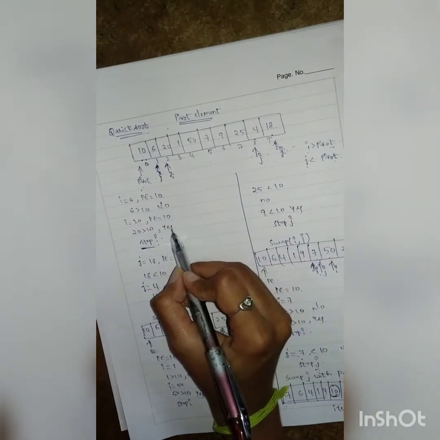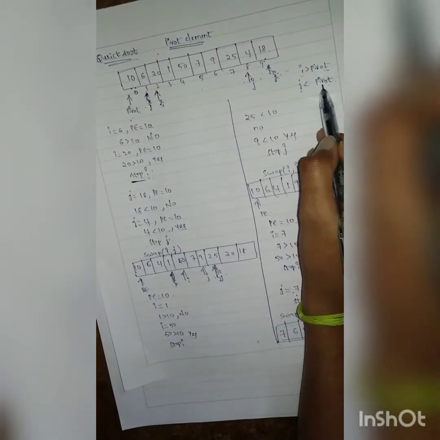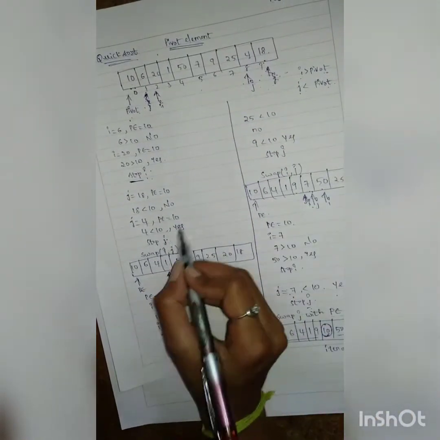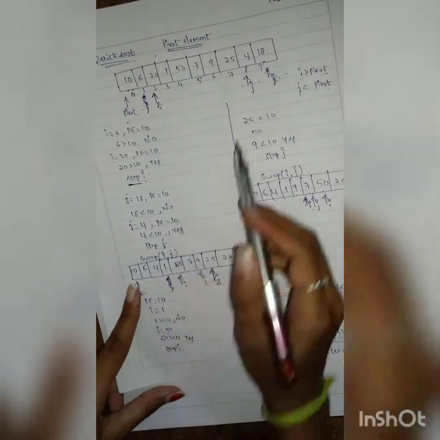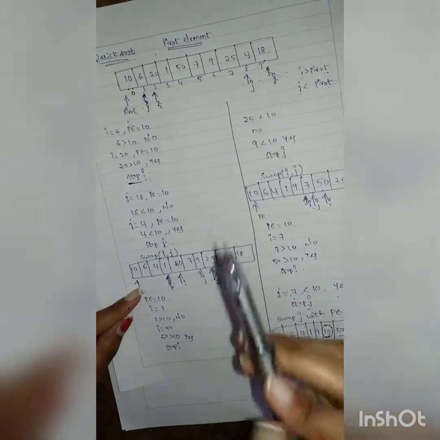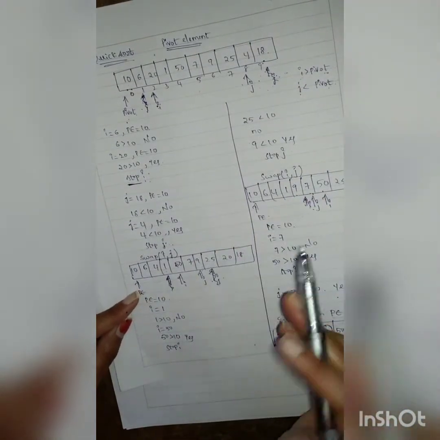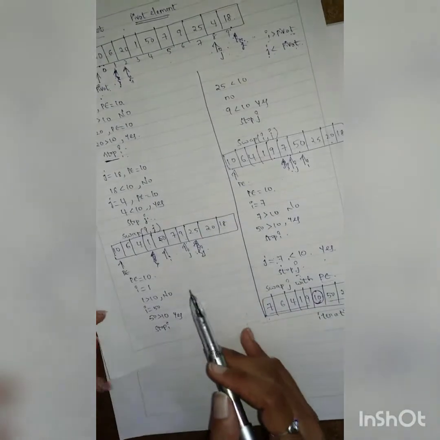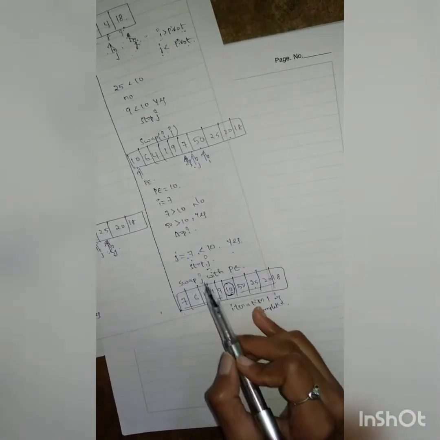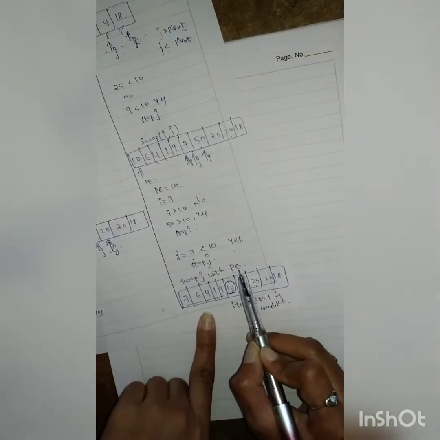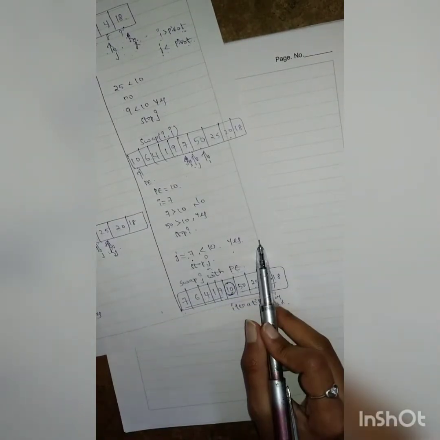If I is greater than pivot element, we need to stop I, and we need to check whether J is less than pivot element. If J is less than pivot element, stop J. And if I and J are not crossed, we need to swap I and J. If I and J are crossed, we need to swap with pivot element.